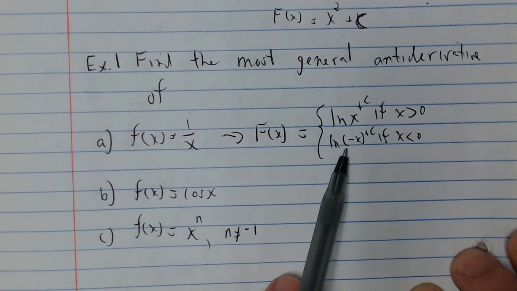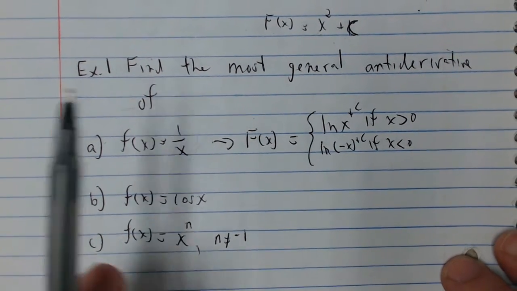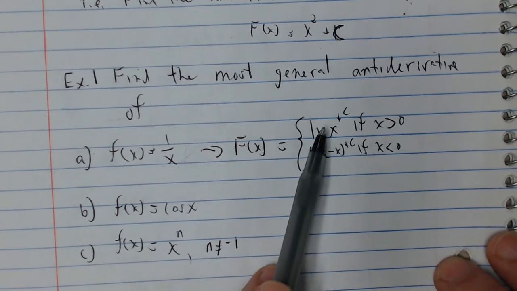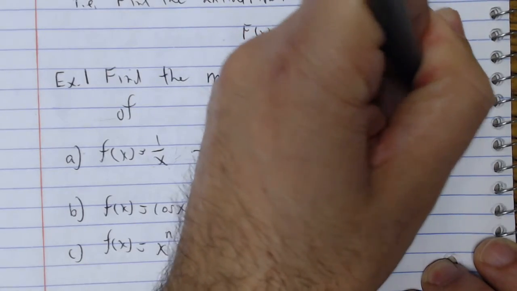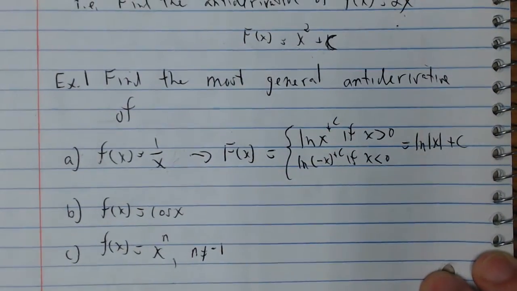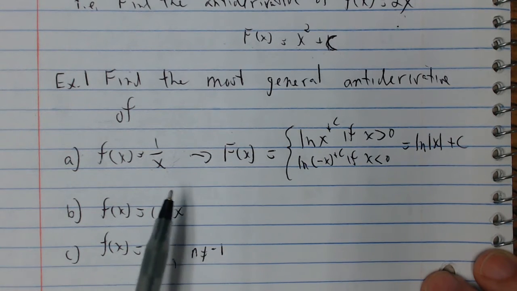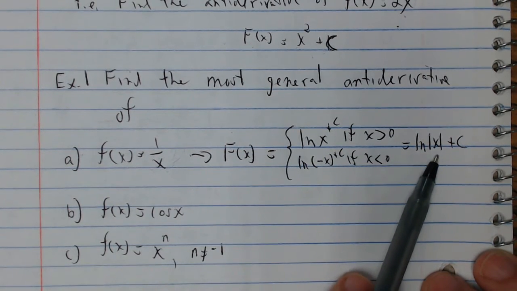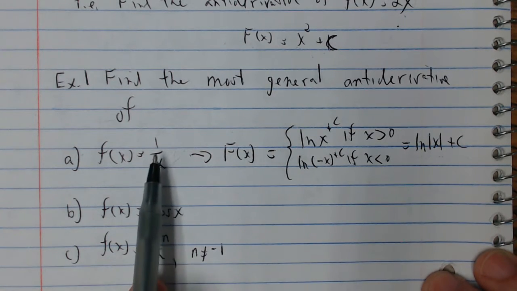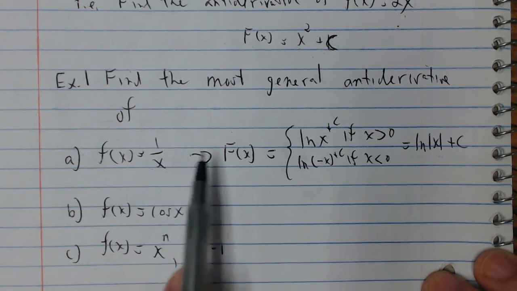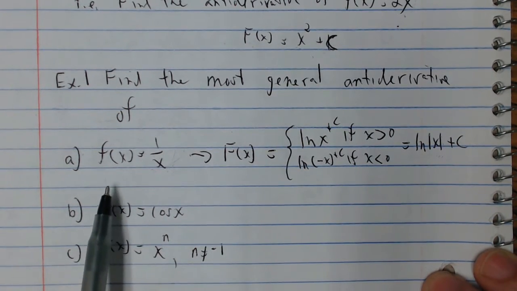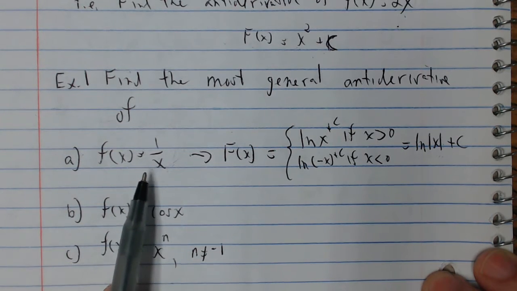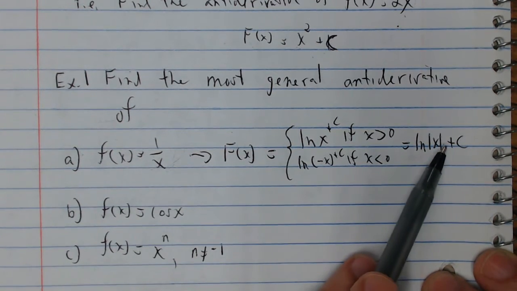And now that we have this, we notice, wait a minute, this looks familiar, because I could write this piecewise as a single expression, which is the same thing as ln of absolute value of x plus c. So basically we're saying the antiderivative of 1 over x is always ln of absolute value of x plus c. Now, when could we drop the absolute value? If you're told that x is a positive number. But this is defined everywhere except for 0, which clearly 1 over x is too. So the antiderivative of 1 over x is ln of absolute value of x.